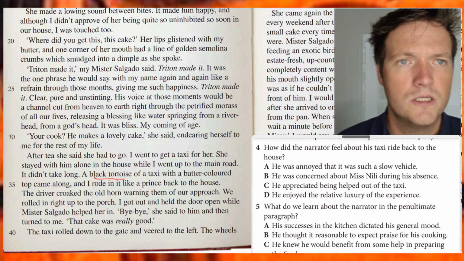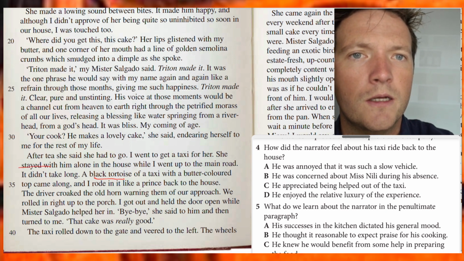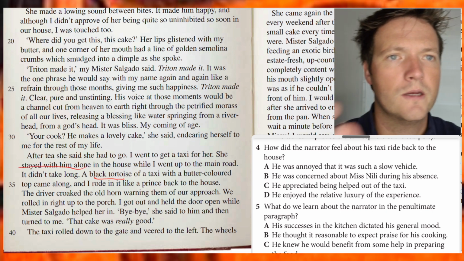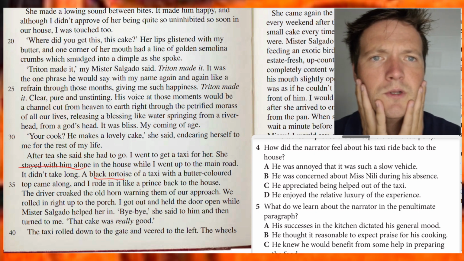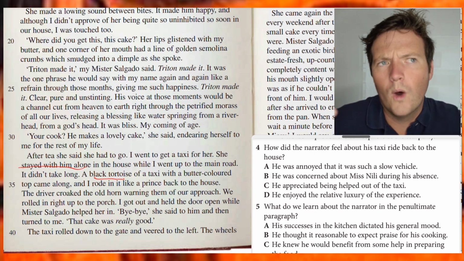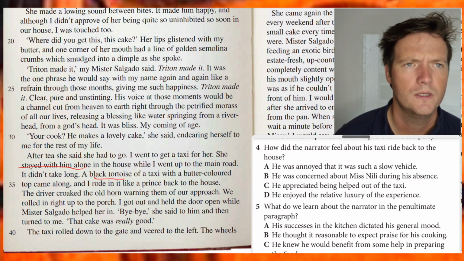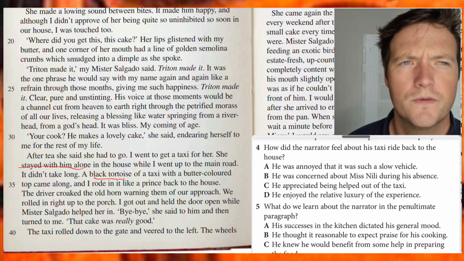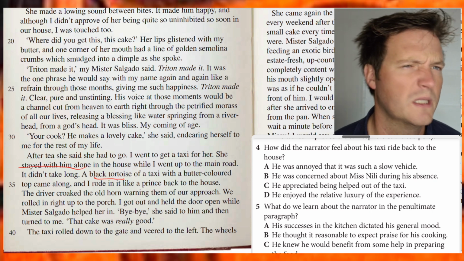No, he said that she stayed alone. She stayed alone in the house while I went up to the main road. I don't think it says that he's concerned. And, well, why would he be concerned? That would be a strange feeling to have, I think. No.